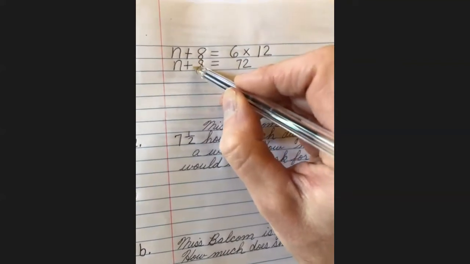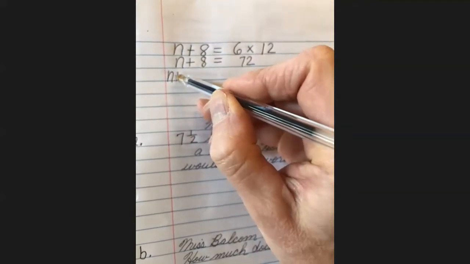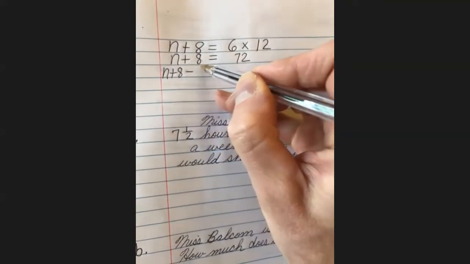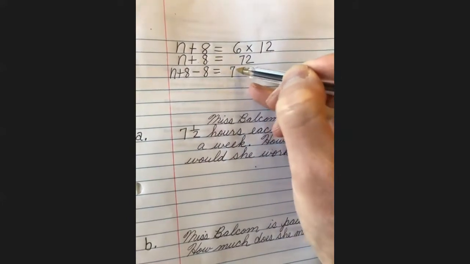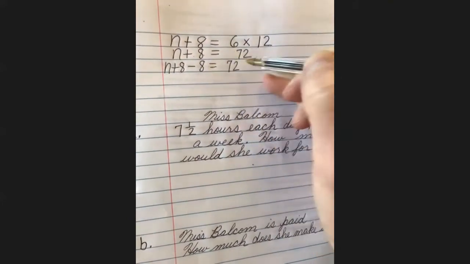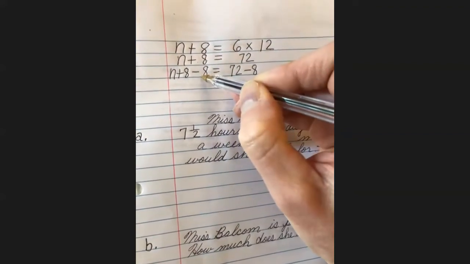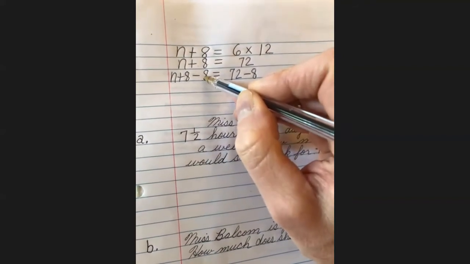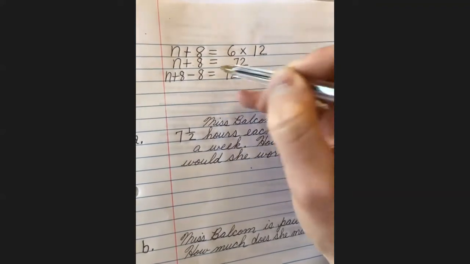But you still copy this, and I scoot over a little bit. N plus 8, and then write the opposite of plus 8, minus 8 equals 72, and whatever I just put, I put again on this side. What I do to one side, I must do to the other side. If I subtracted 8 on this side, I must subtract an 8 on this side.